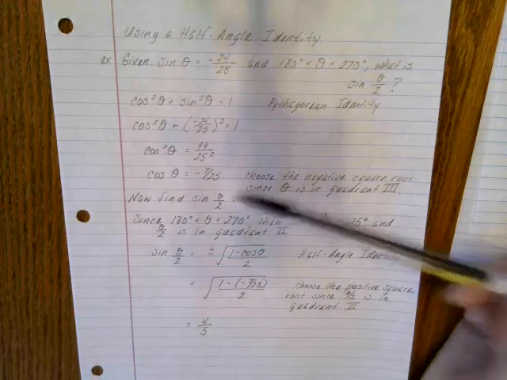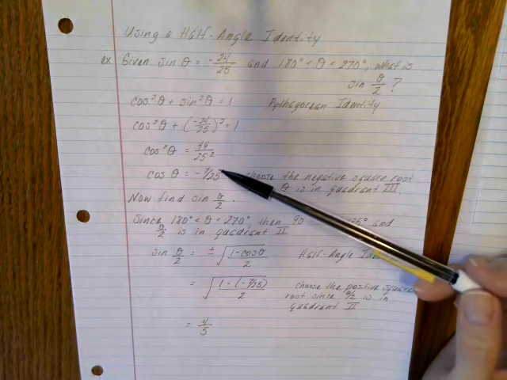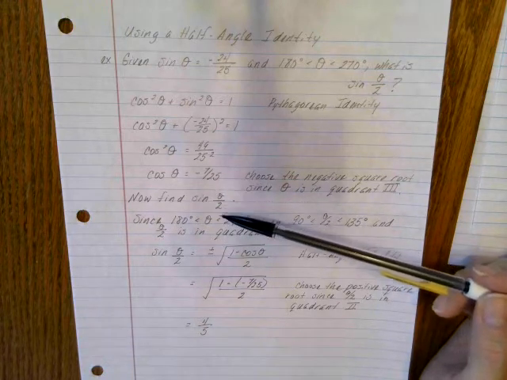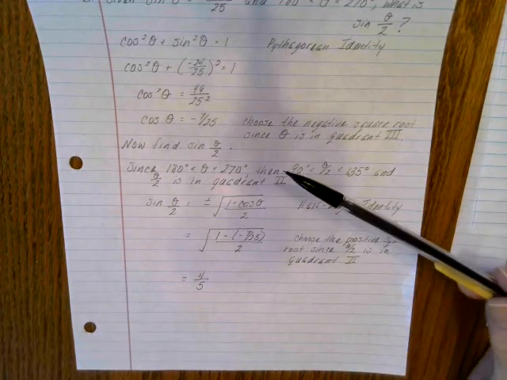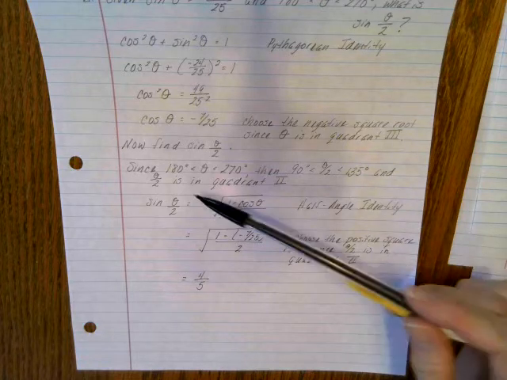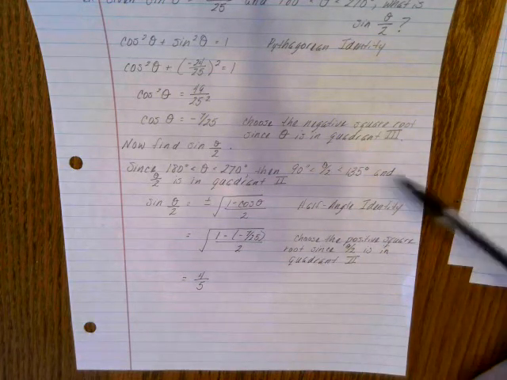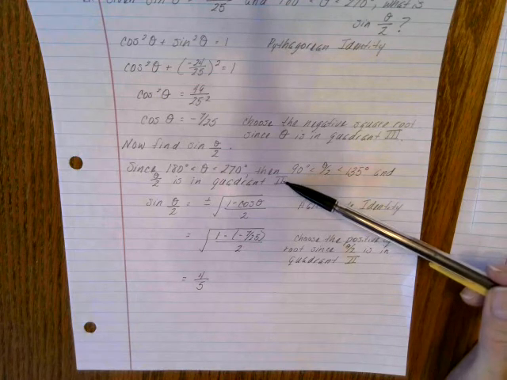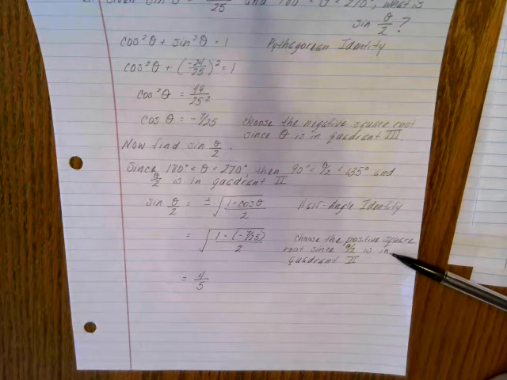Okay, now that's not what we're looking for. We're actually looking for the sine of theta over 2, but we had to locate that in order to figure out how to do the next part. So if we were starting with theta between 180 and 270, theta over 2 would have to divide both of these in half and would have to lie between 90 and 135. So that's going to put it in quadrant 2, okay? And we know that it's going to be positive in quadrant 2 for theta over 2.